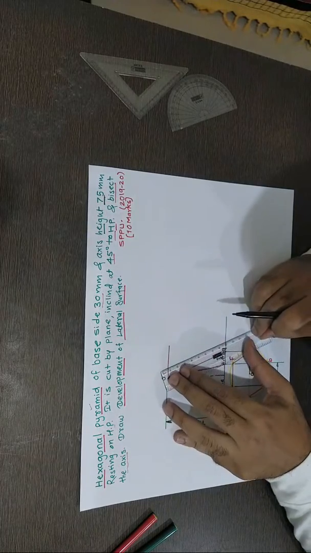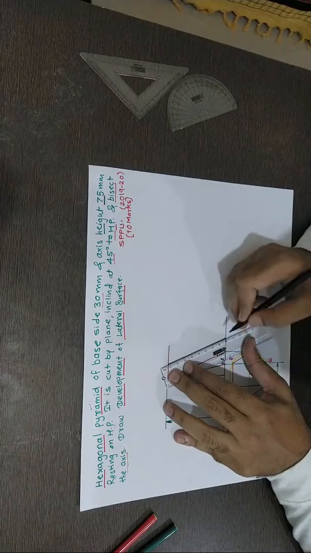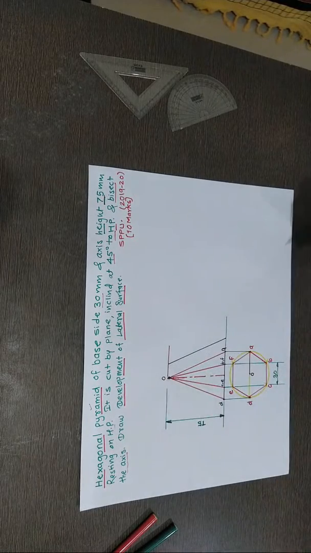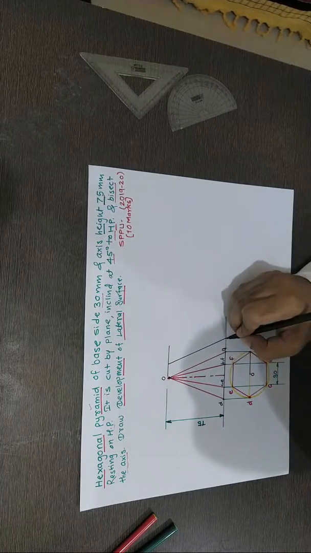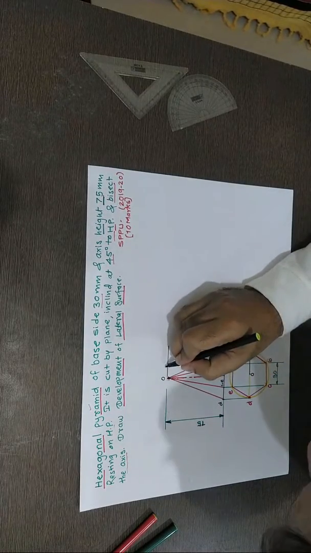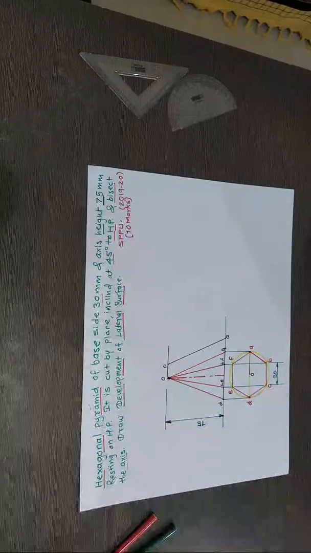I am drawing one more reference line to start my development. There are other ways also, but I think this is the simplest way to avoid a mistake in pyramids. So parallel to OA, I am drawing one more OA, which is the same, parallel.